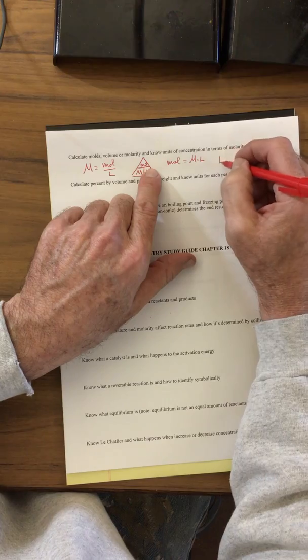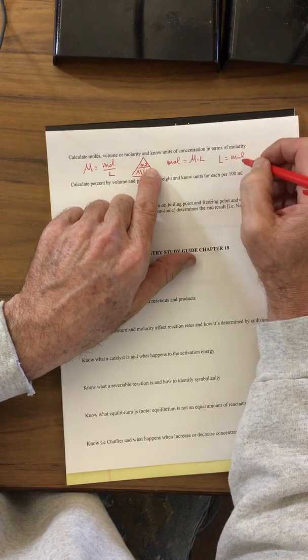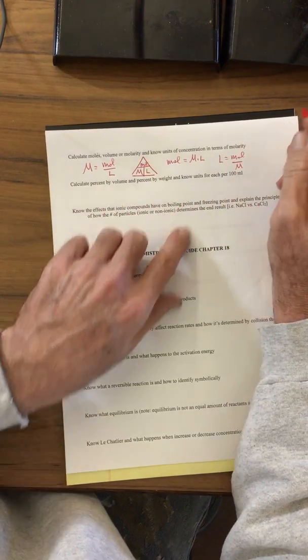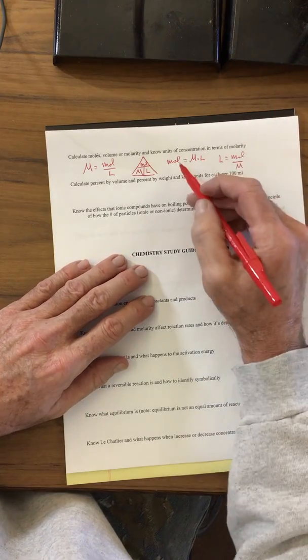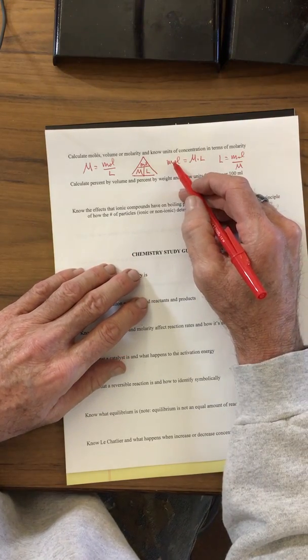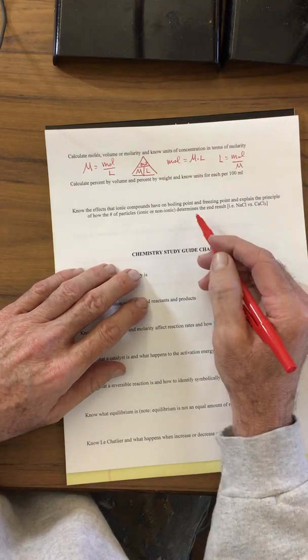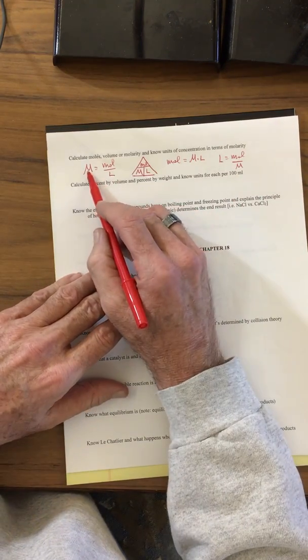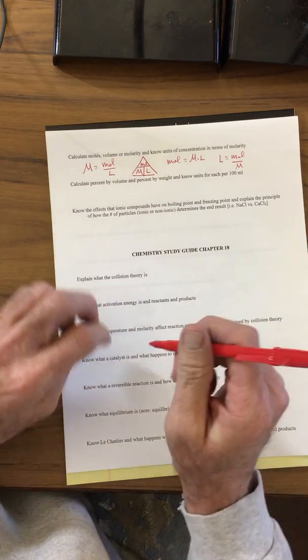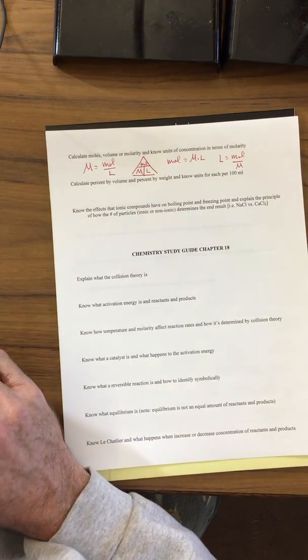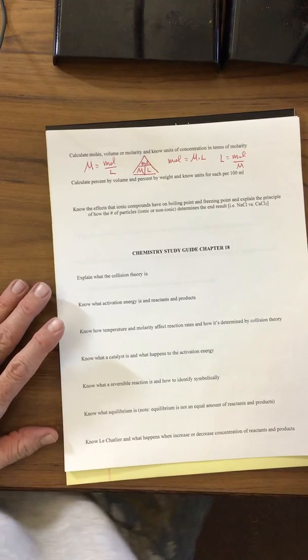If you cover up the liters, liters is equal to moles over molarity. So the units of moles are moles. The units of liters are going to be liters. And the units of molarity, when you have moles over liters, is capital M. So that's one of the mathematical problems.